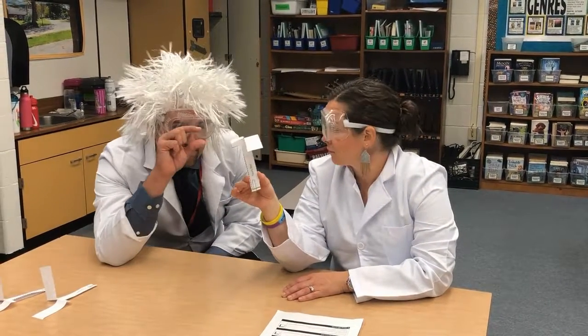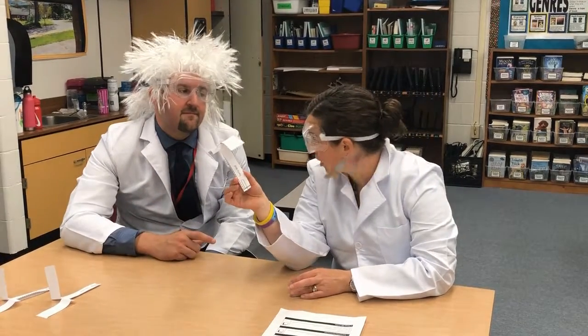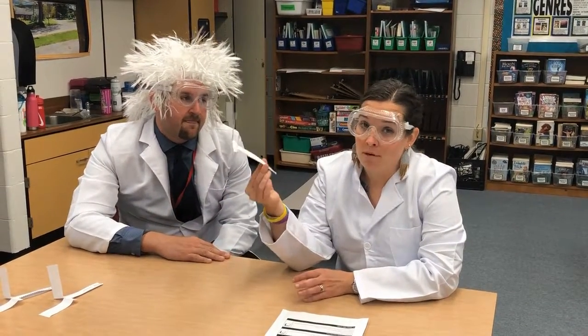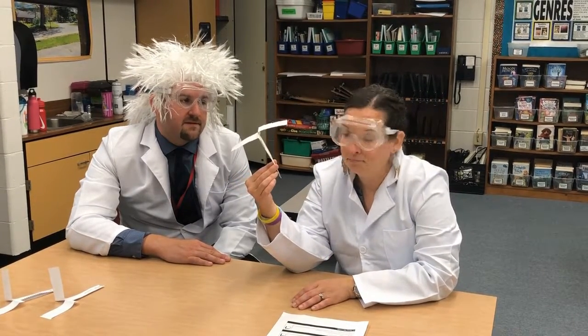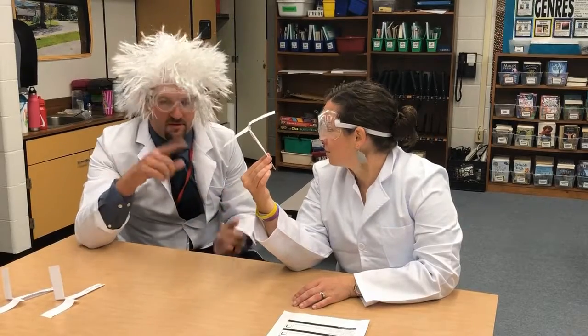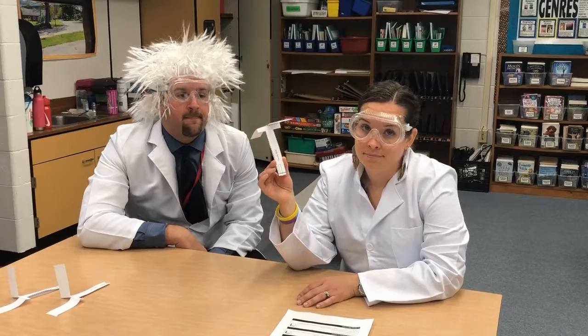Draw it this big, right? No. You need to draw it big enough because you're going to take a picture of it and put it in your science notebook. So you need to make sure it's big enough and that you have labels so that Mr. Montgomery and I know what you're talking about. The bigger you draw it, the easier it'll be to see when you take a picture of it with your computer and put it on your computer screen.